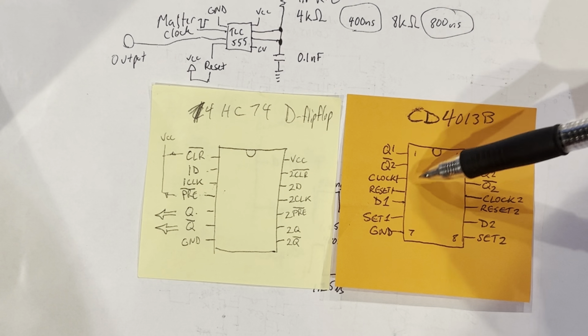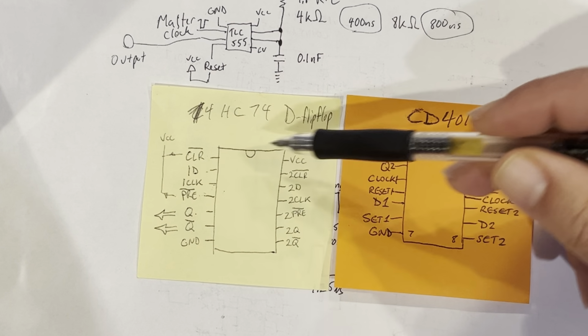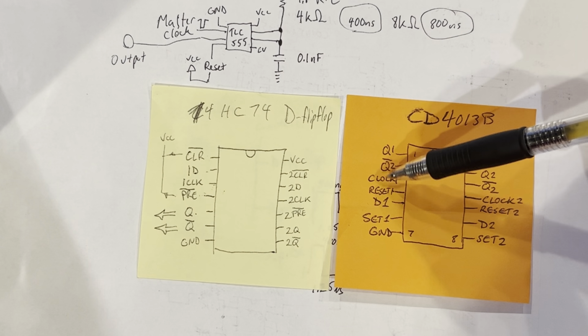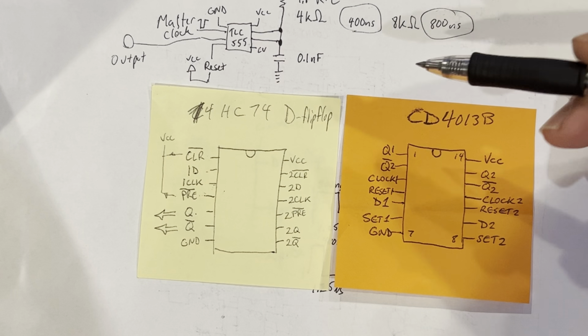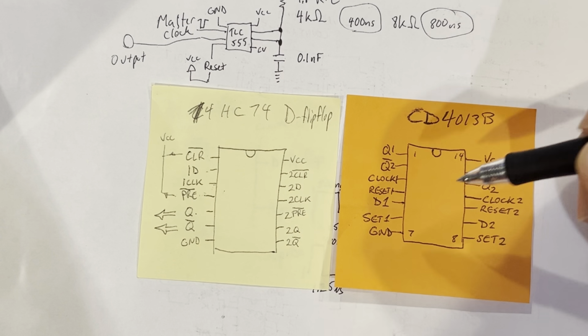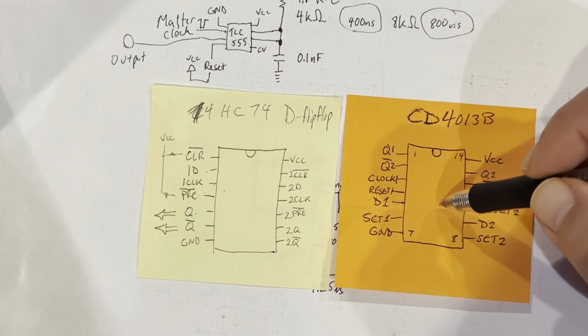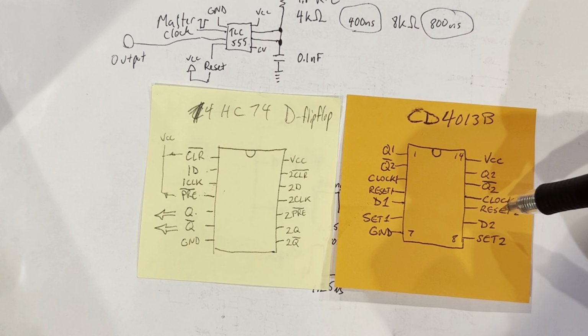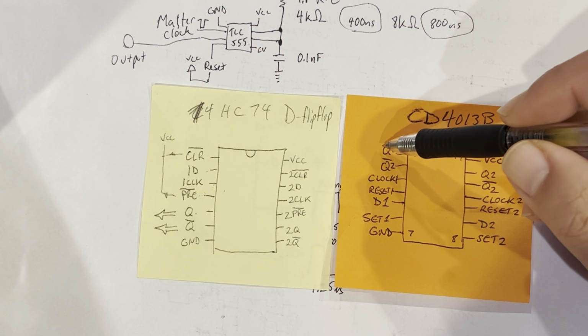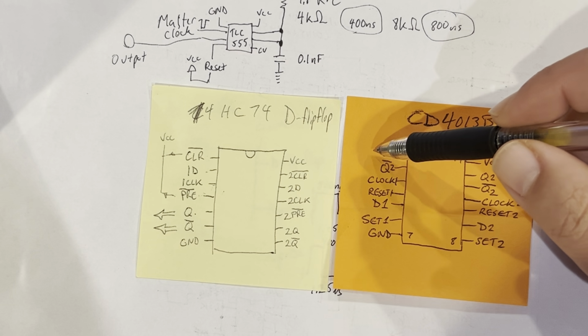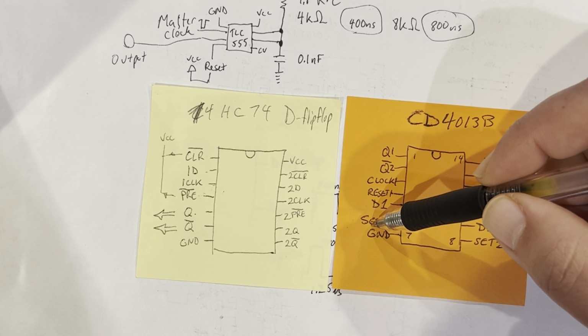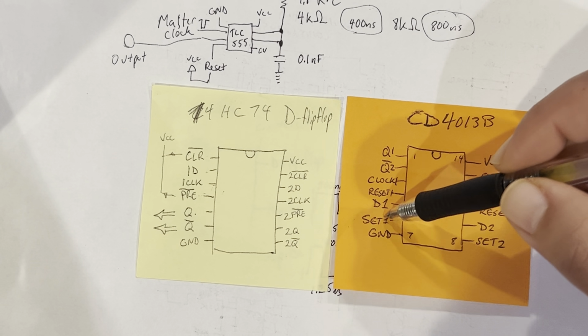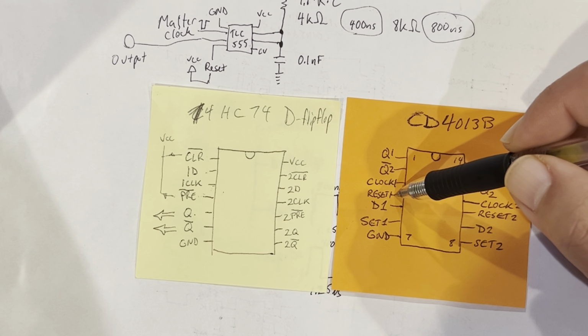The internal circuitry of these ICs is such that when you put a high pulse at set, it takes a little while to get to the actual output of setting the output high, and similarly with reset.